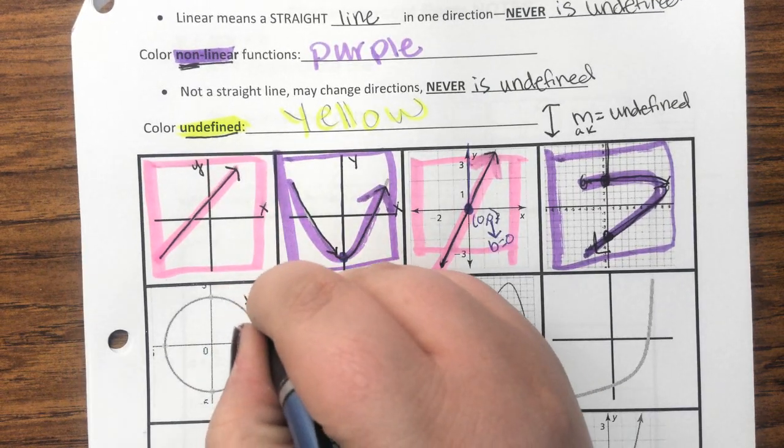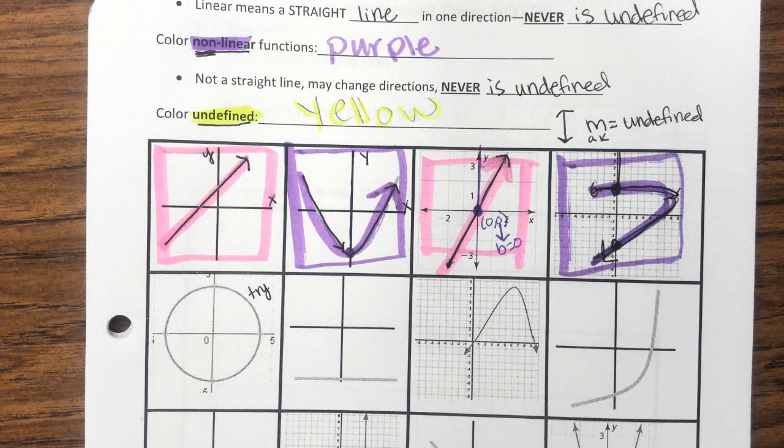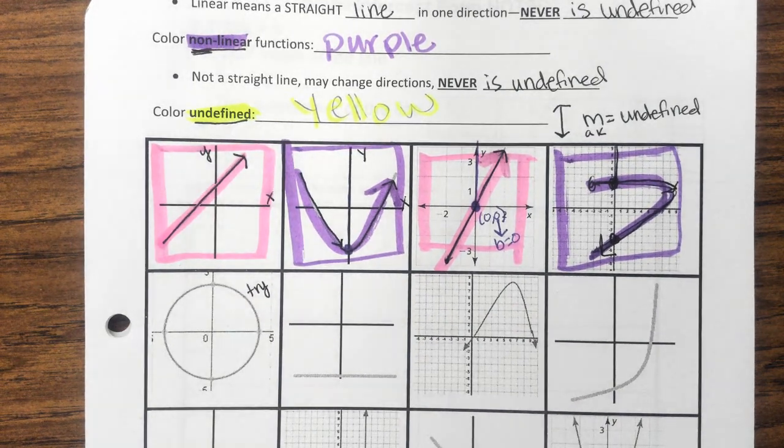Try this one on your own real quick. If Mr. Garrett will pause the video, you guys can try that on your own. Wait about 30, 40 seconds.